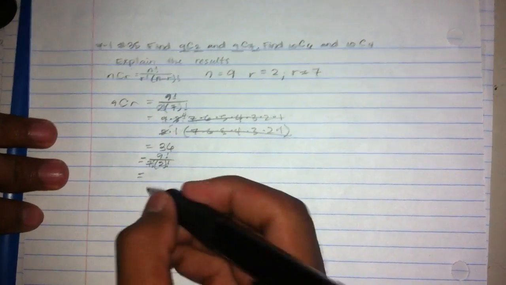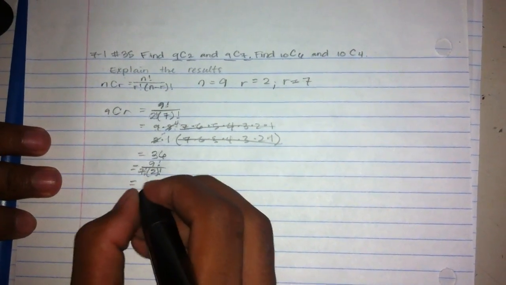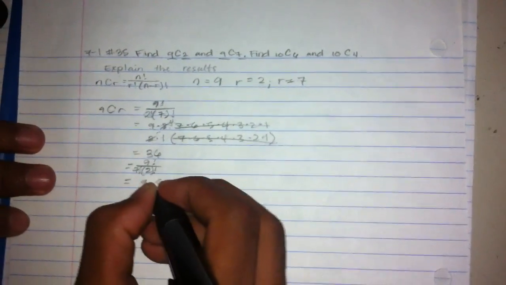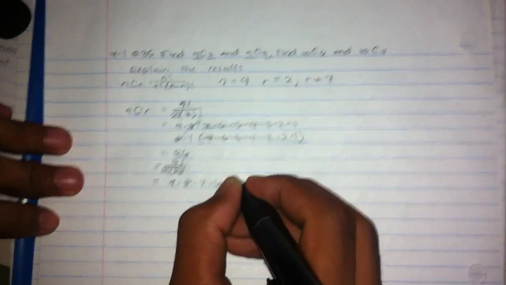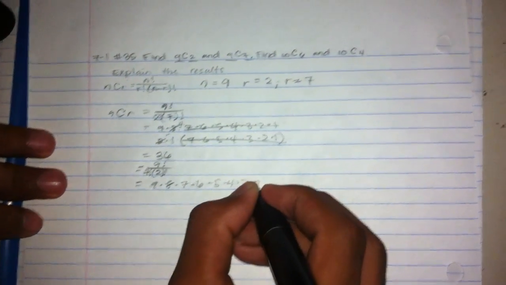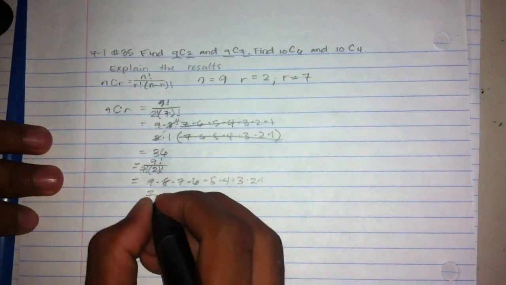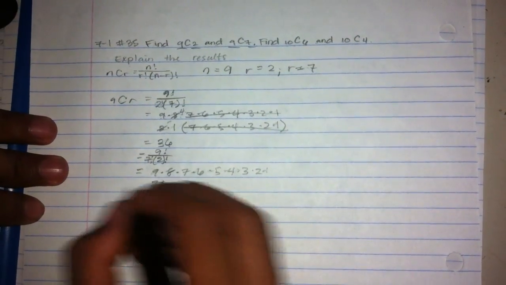And then when you bring it down, you're going to cancel out from the factorial of 9. So 7 factorial, we'll just write that down.